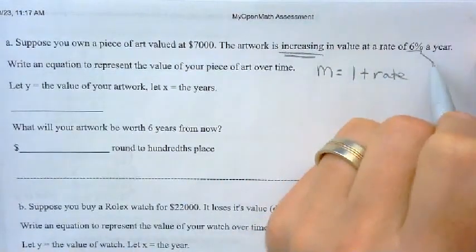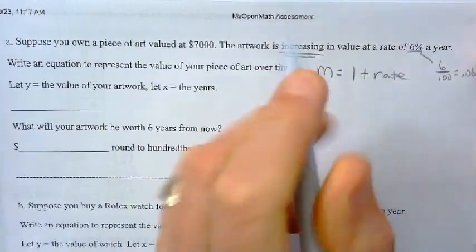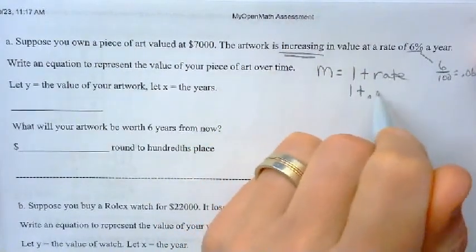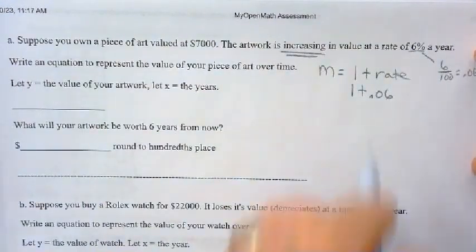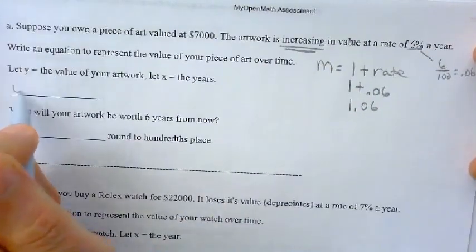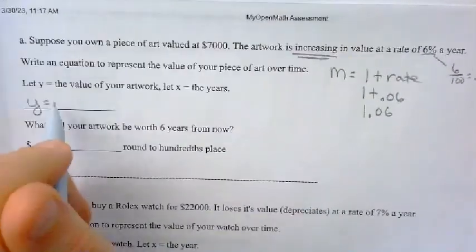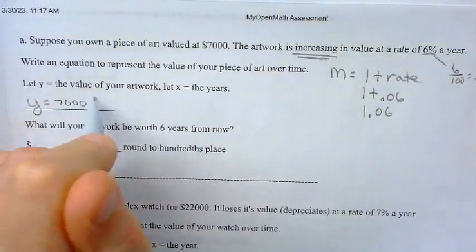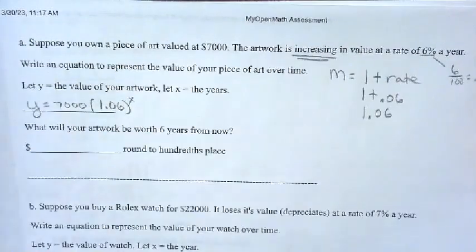Remember 6%, if I do 6 divided by 100, that's equal to 0.06. So I'm going to do 1 plus 0.06. So that turns out to be 1.06. So in the equation, I'm going to have y equals the starting value, which is 7,000, times the multiplier, 1.06 to the x power.